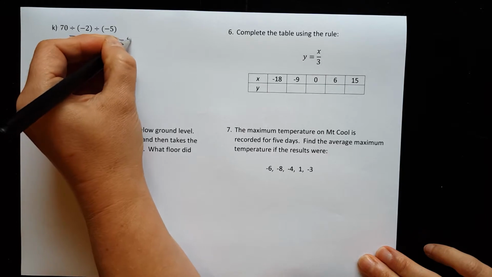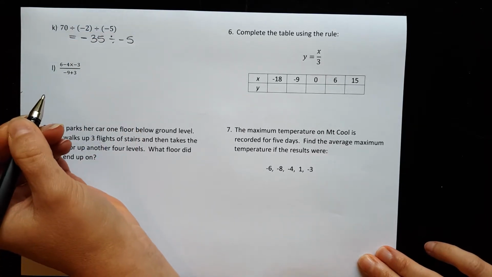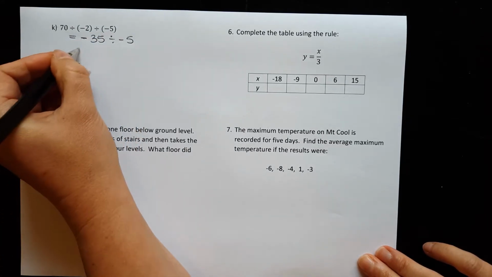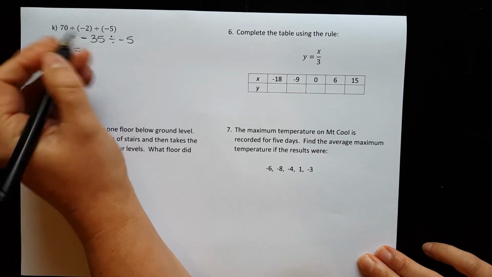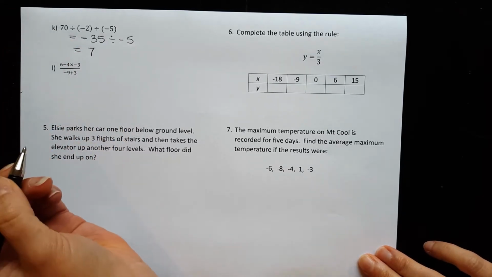Then we want to divide that by minus 5. A minus and a minus makes a plus. 35 divided by 5 is 7.